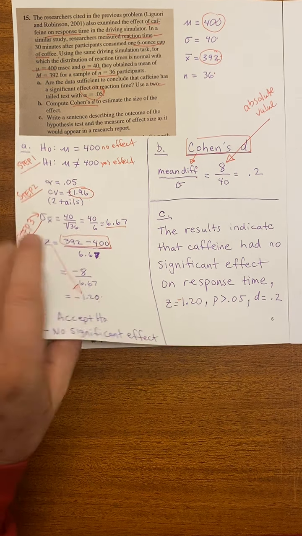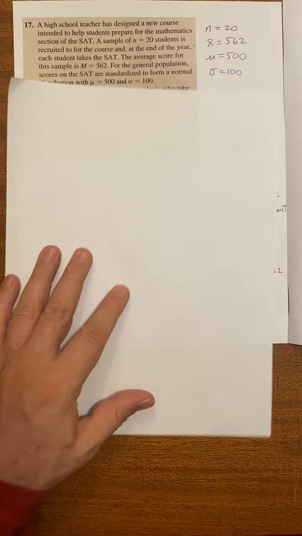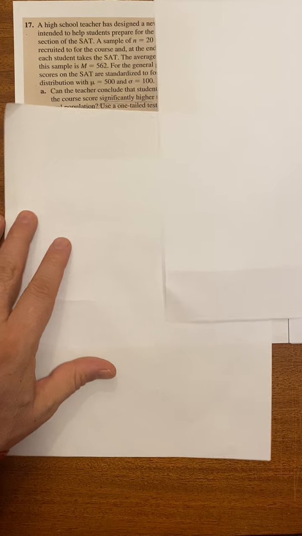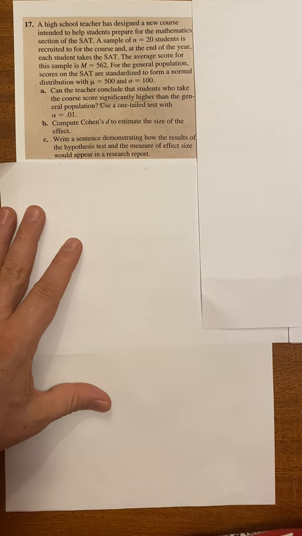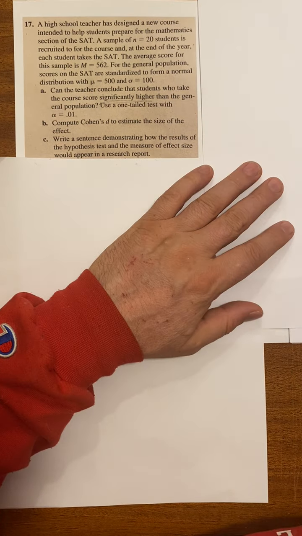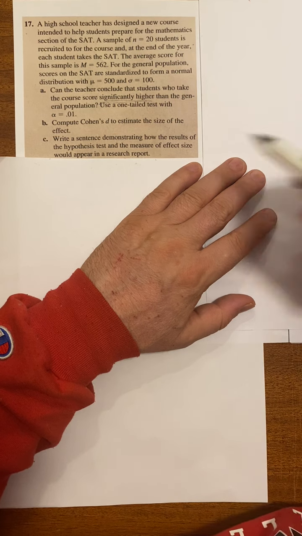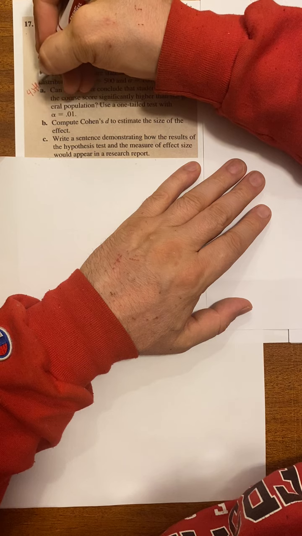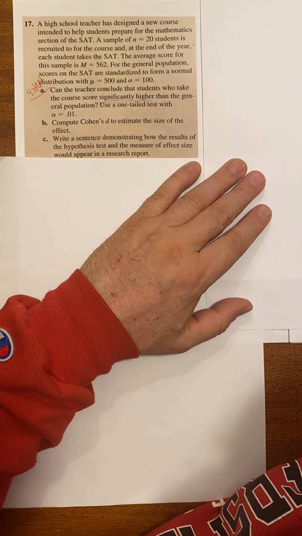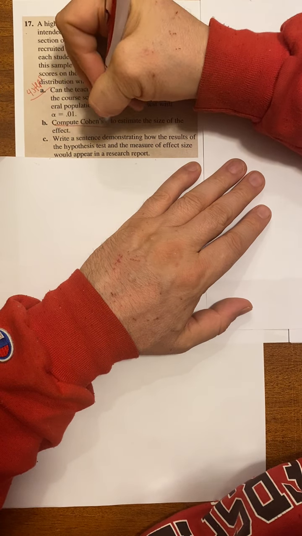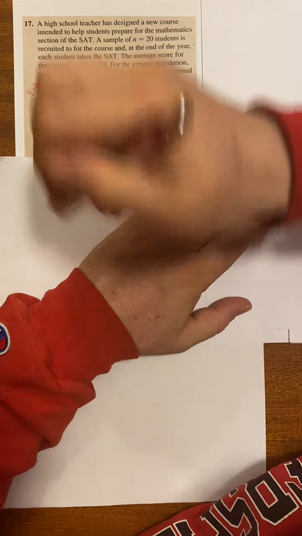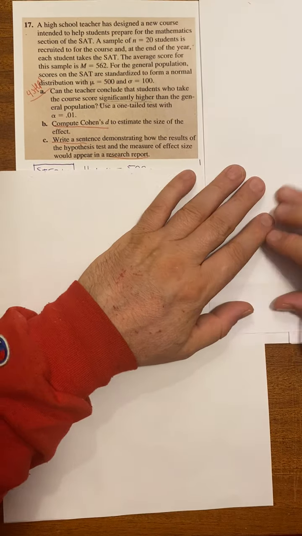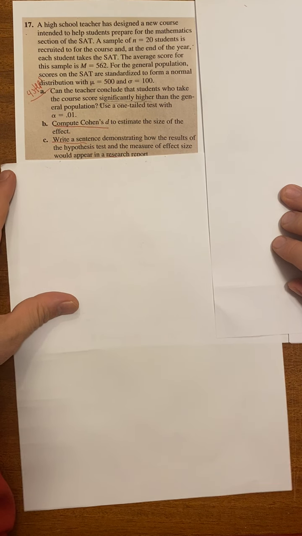Okay, so let's go ahead and move on to number 17. And looks like in this one, it's basically the exact same thing as problem number 15. Okay, so we're going to run through the 4 steps again. Then we're going to calculate. So the 4 steps are going to be problem A. And problem B, we're going to calculate Cohen's D. And then in part C, we're just going to write it the way that you would write it in a research report. Okay, so one thing at a time.